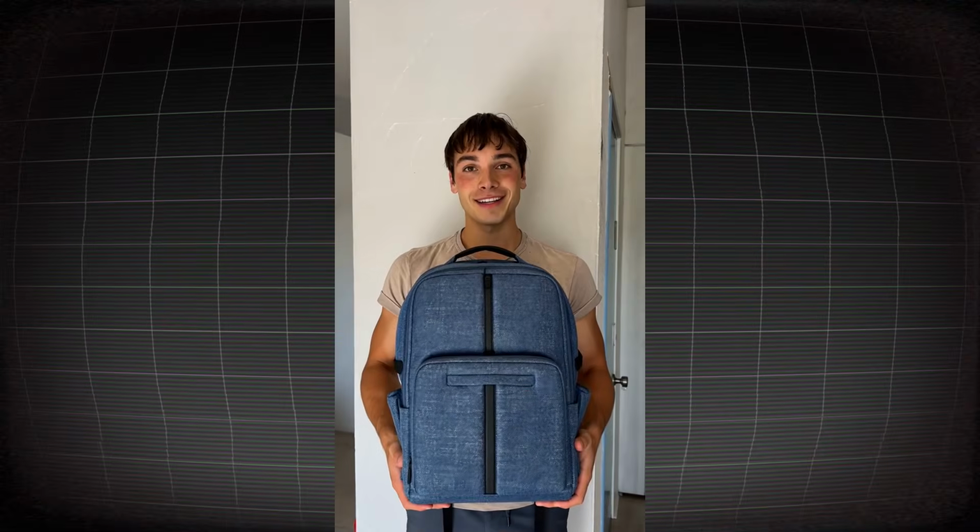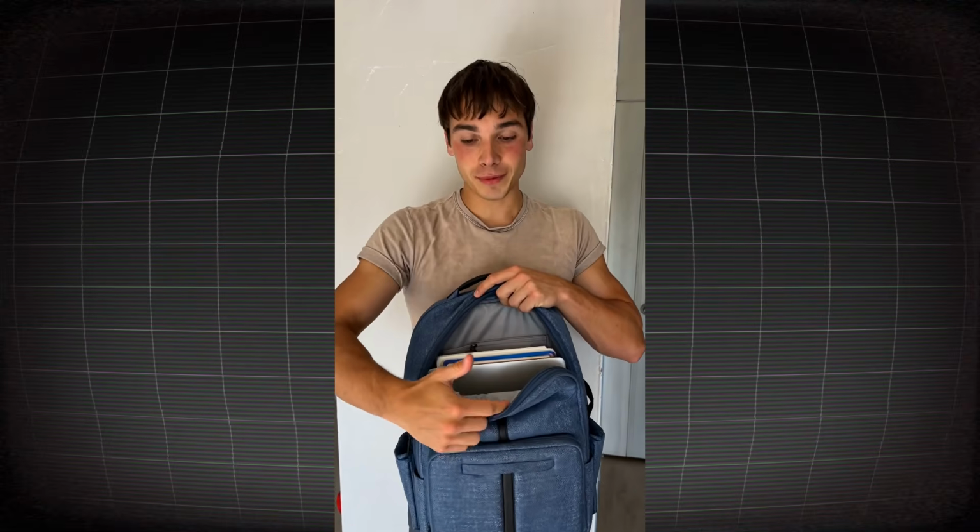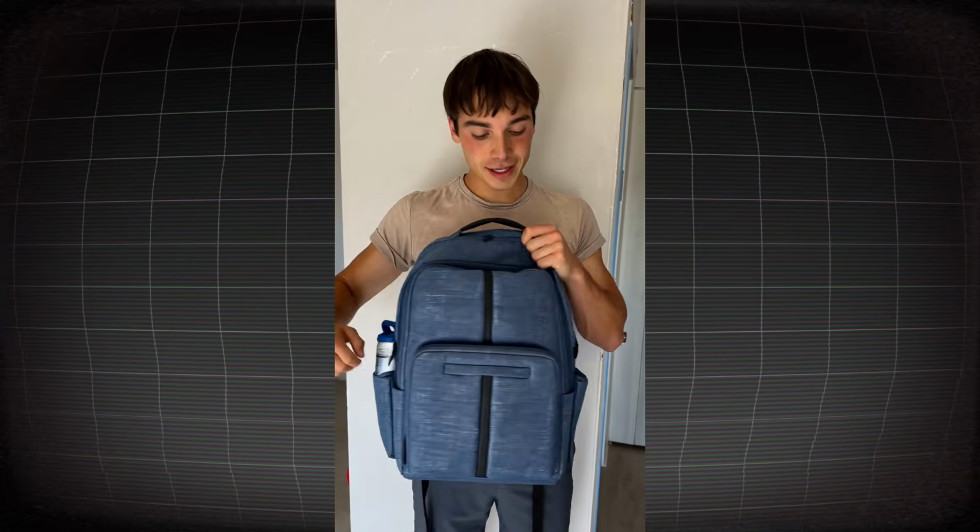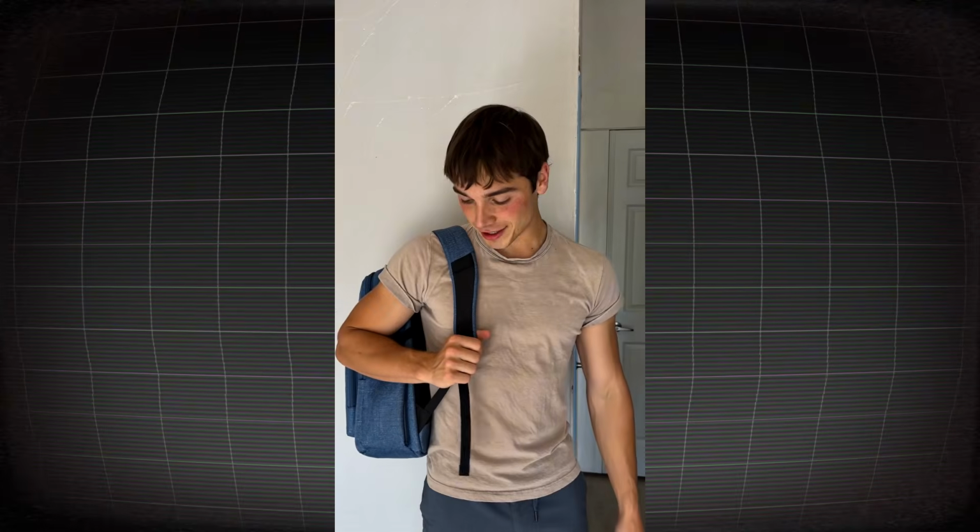How I pack this bag. Zip, padded sleeve for my laptop, and then I have a couple of books, hidden pockets for my phone and my keys, bottle pocket for my water bottle. This bag makes school organization so much easier.